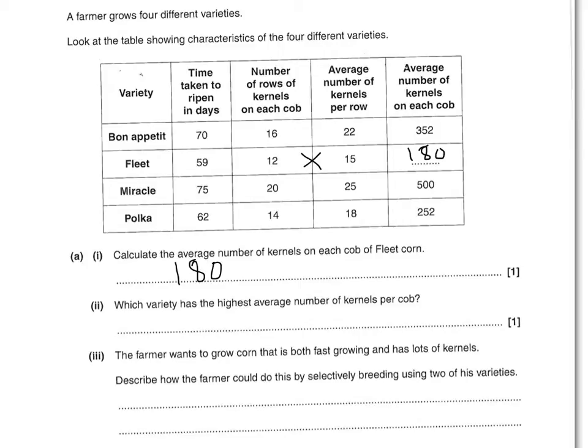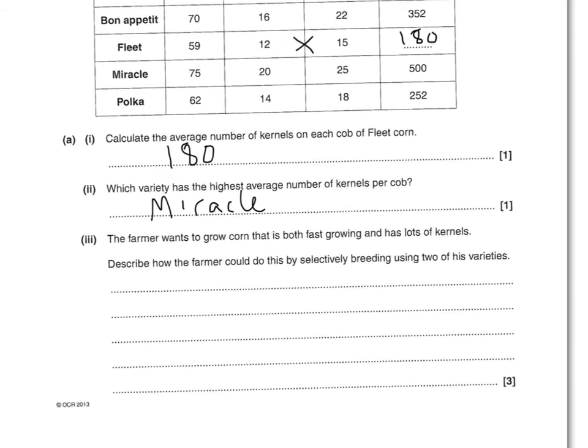Then which variety has the highest average number of kernels per cob? So that is the Miracle variety. That's just looking up from the table, 500 kernels in each cob. And then the farmer wants to grow corn that is both fast-growing and has lots of kernels. Describe how the farmer can do this by selectively breeding using 2 of his varieties.